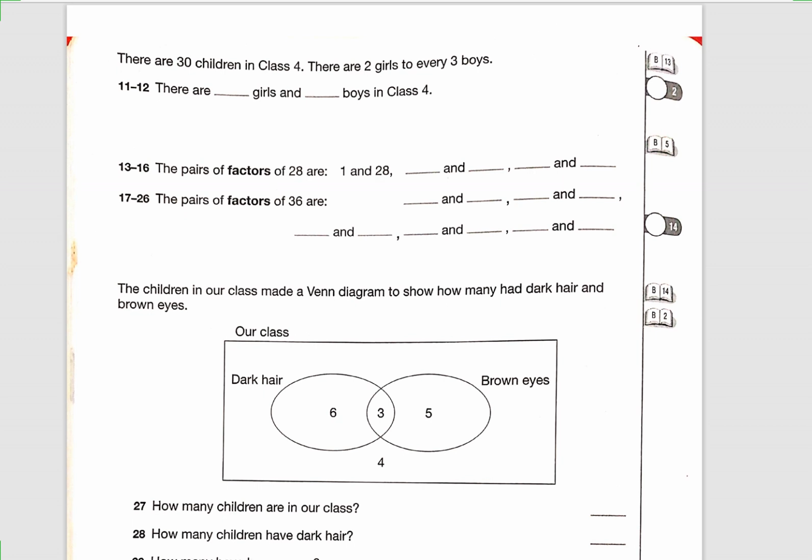So we do, for girls, it will be 2 over the total ratio. The total ratio is 2 plus 3, which is 5, times 30 over 1. So we know that we have 12 girls. I believe you can calculate how many boys we have.